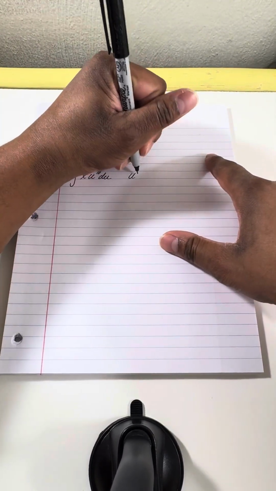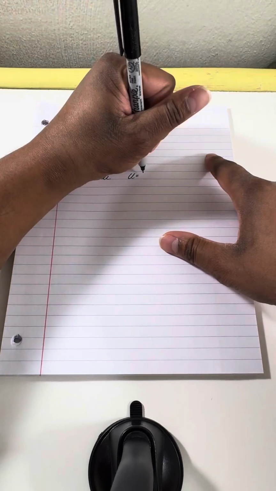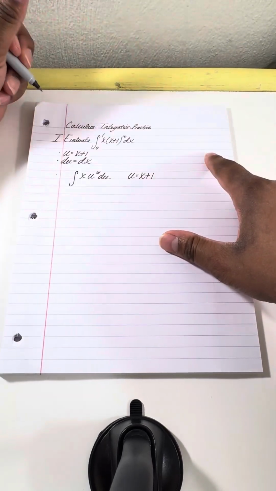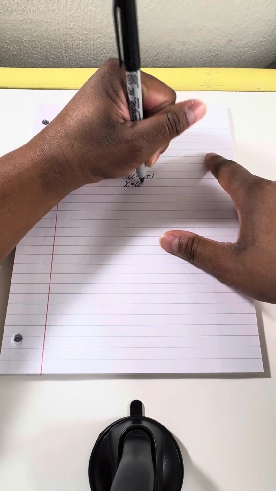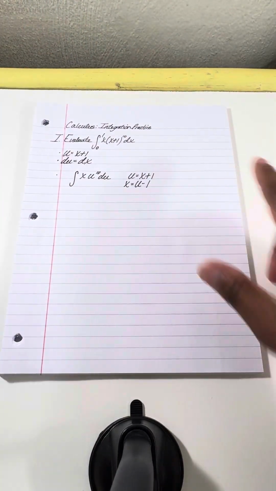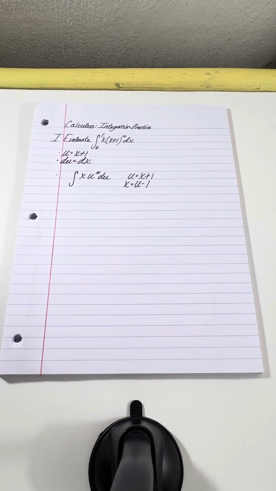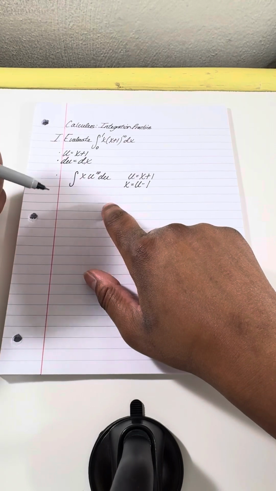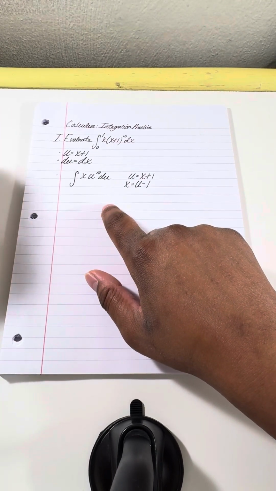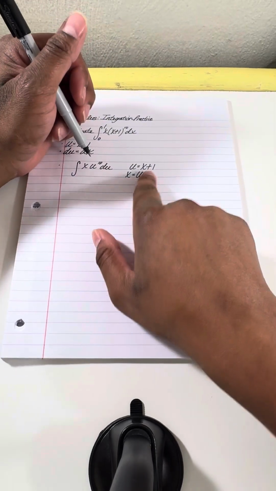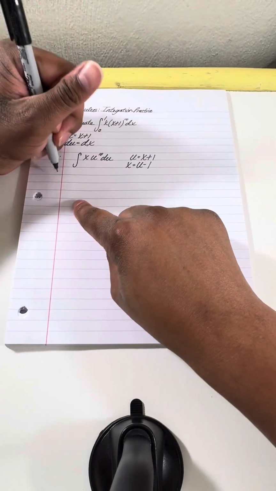Let's just go back to the substitution and use the substitution itself to solve for x. So if we do that, we'll get x is equal to u minus 1, because we would subtract 1 from both sides.